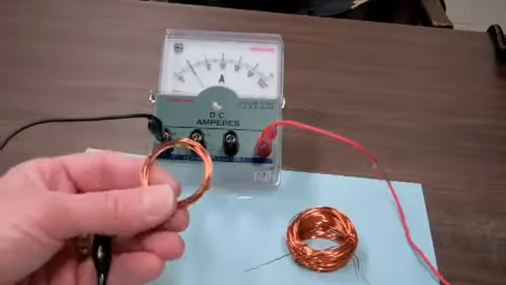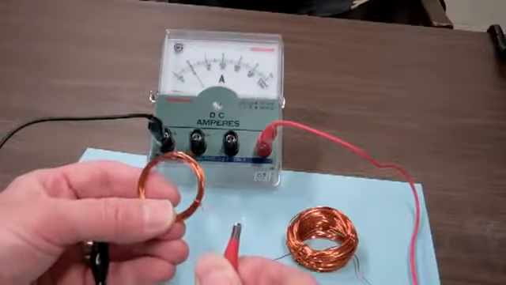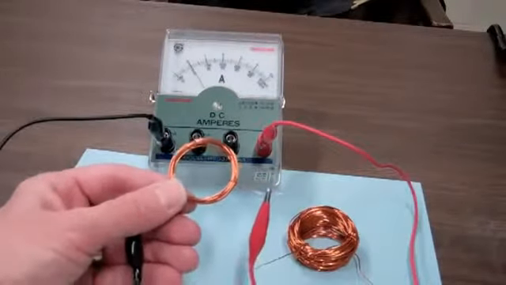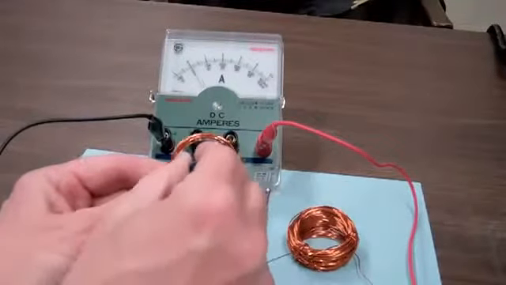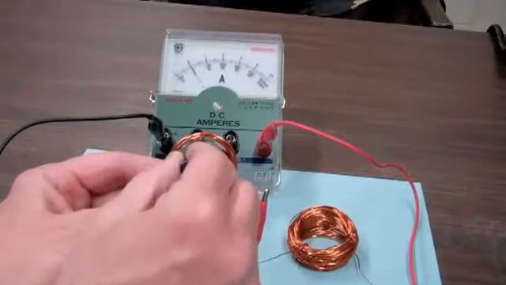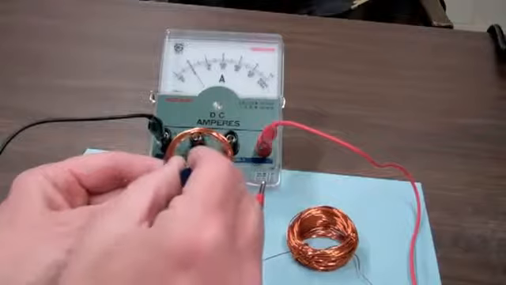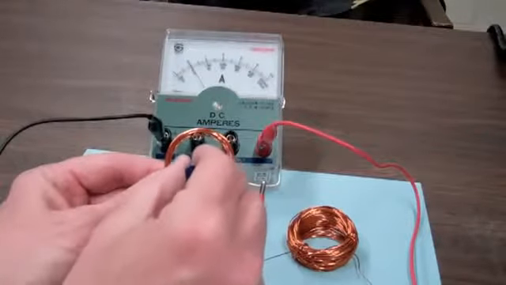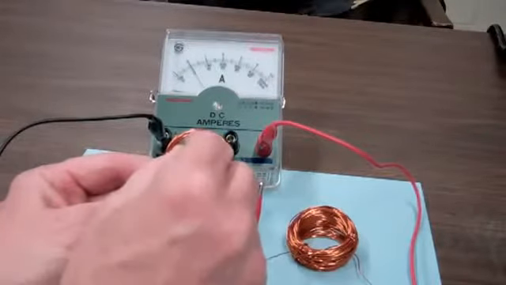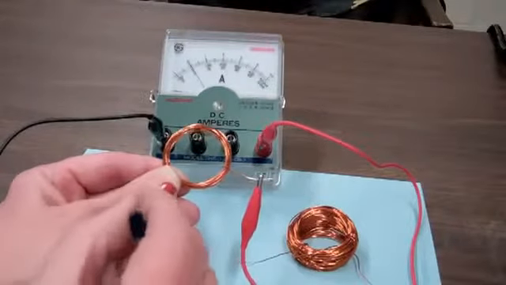And then I'm going to do the same thing. I'm going to move the bar magnet in and out of the coil. Now you can see more movement of the needle. In fact, if I go very slowly, you see just a little bit of a deflection. And if I go quickly, you see a greater amount of deflection.